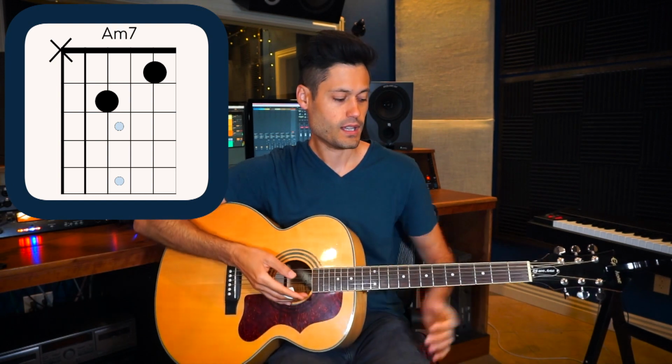Sounds nice. Pretty easy to play. And what that does is it ties the A minor chord to the G, right? We're in the key of G. G is the thread that finds its way all throughout this key. So why not include a G note in our A minor chord?